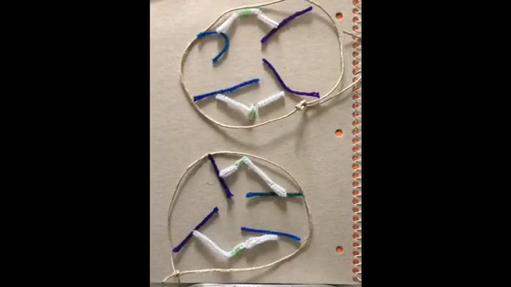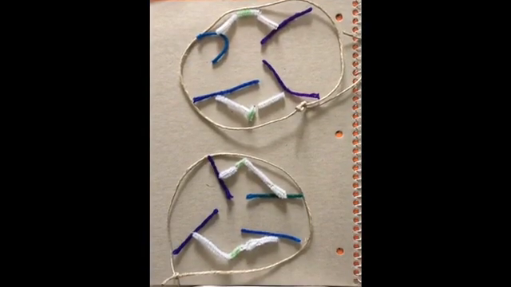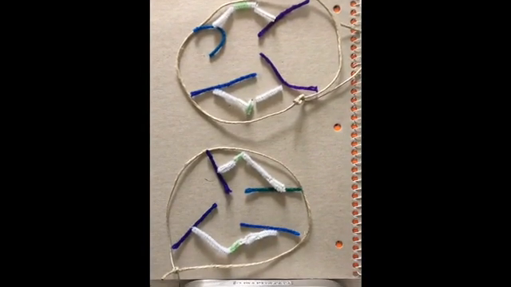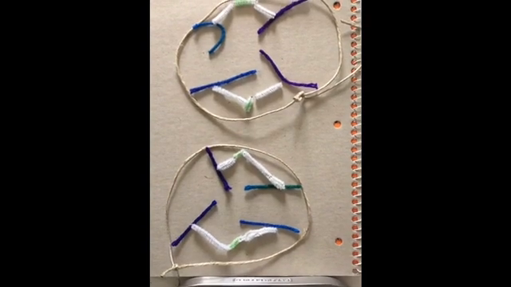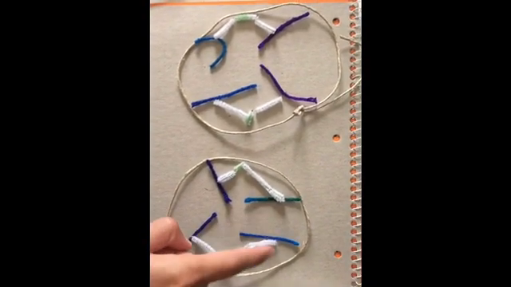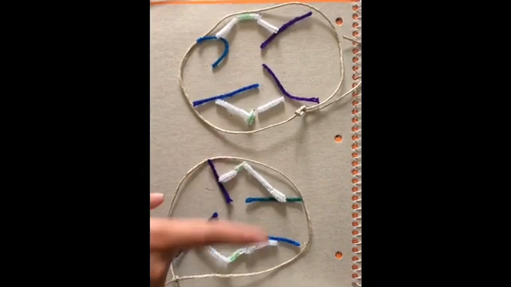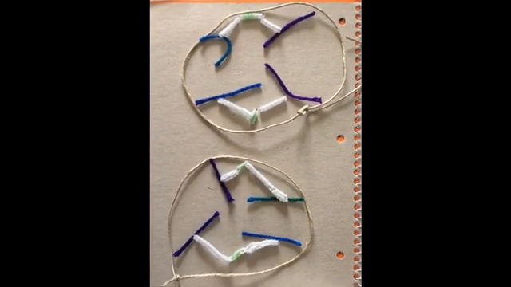The next part of meiosis 2 is going to be anaphase 2, and this is when the sister chromatids are going to separate and move towards opposite poles. As you can see, these two sister chromatids separated, and they move towards this pole and this pole, along with the rest of both cells.